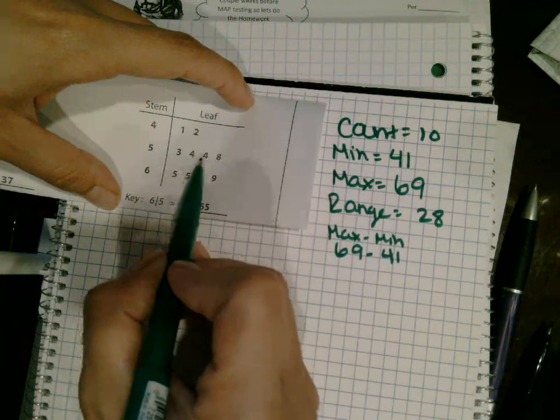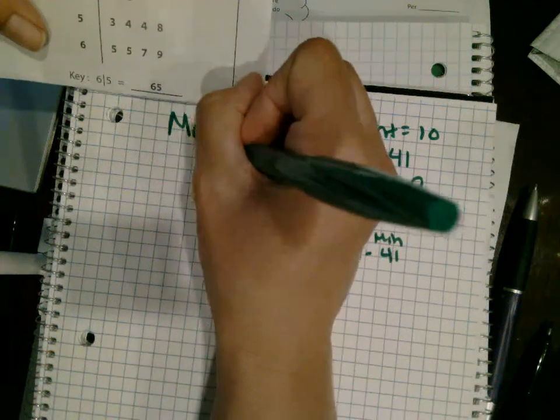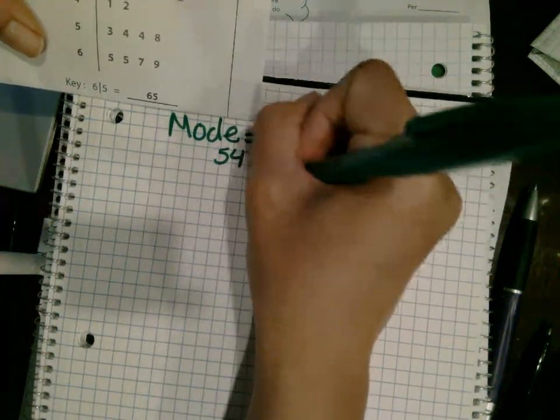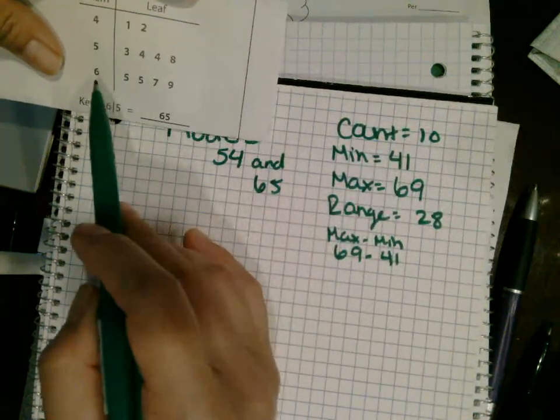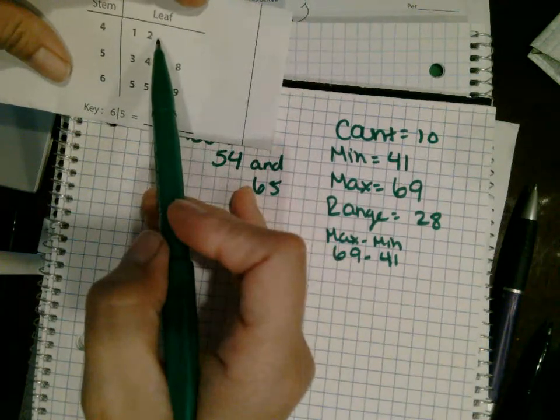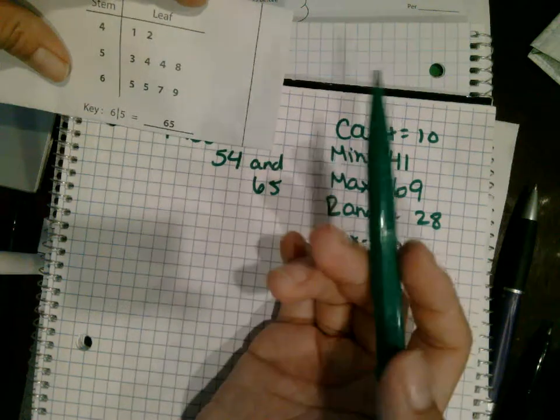So this is 54, 54, 65, 65. So the mode would be 54 and 65 because they both repeat 2 times. 54, 65. Okay. Now, if there was another 4 up here, it wouldn't count towards the 54. This up here would be 44, so it does not count.